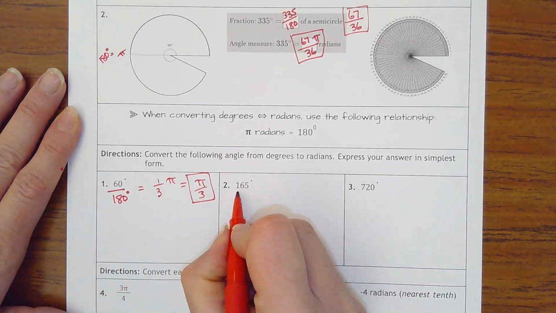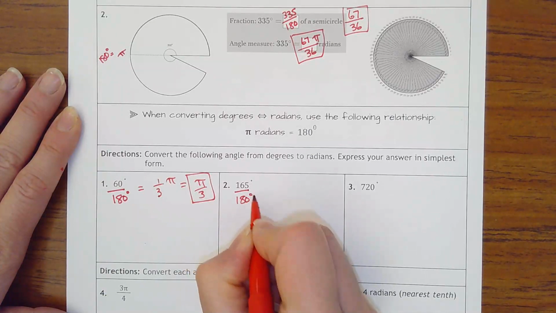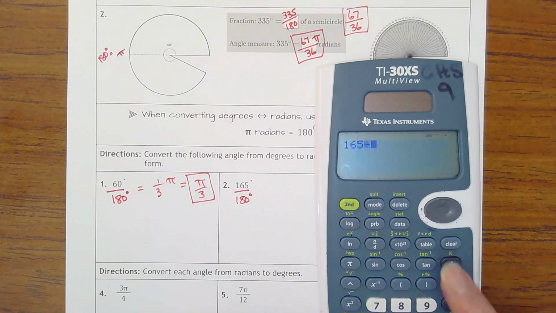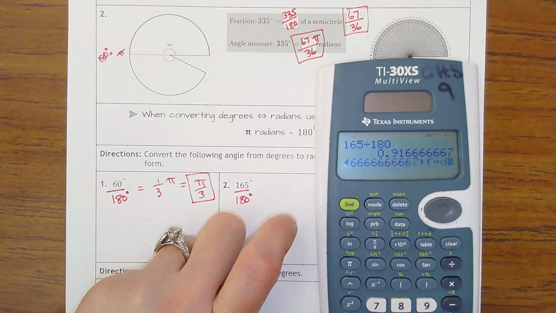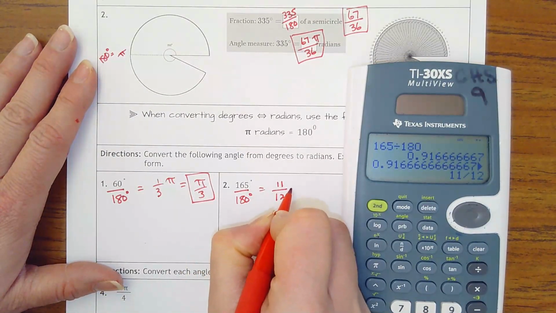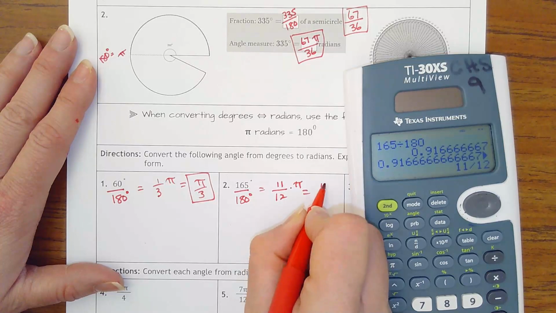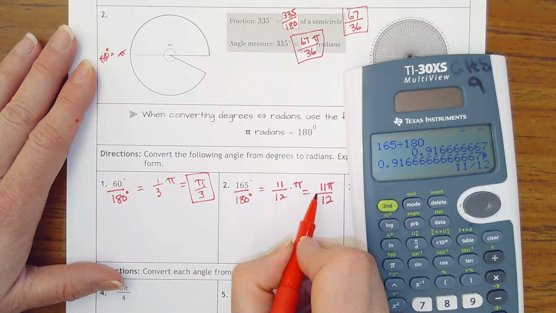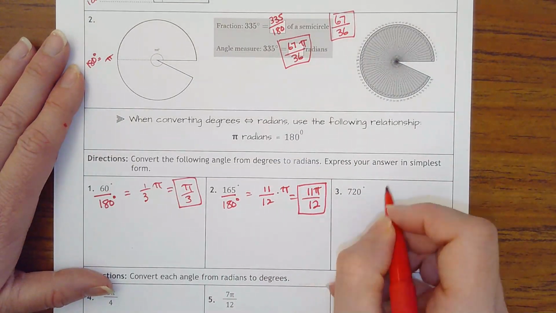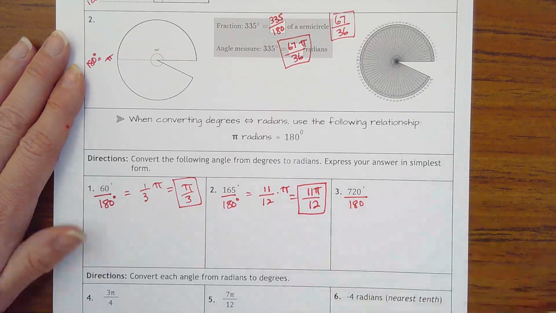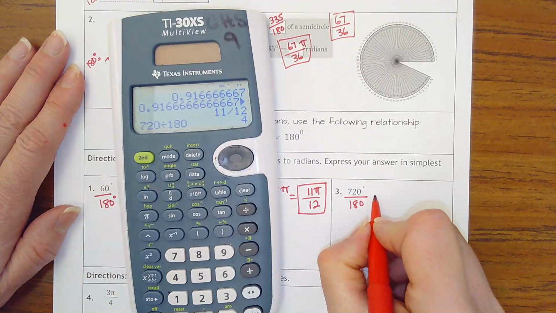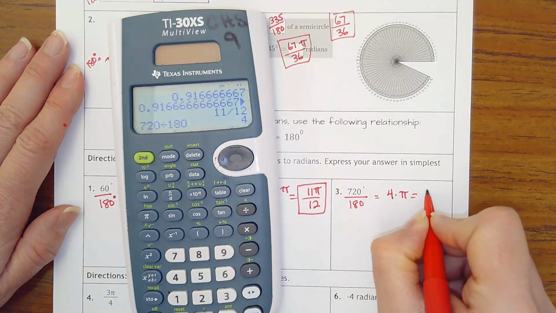Okay, number 2 is 165 degrees out of 180. I would simplify that into 11/12. And then it's taking that times pi, so it would be 11 pi over 12. Number 3 gets even bigger, but we're still taking it out of 180. And that's just 4 times pi, so it'd be 4 pi.